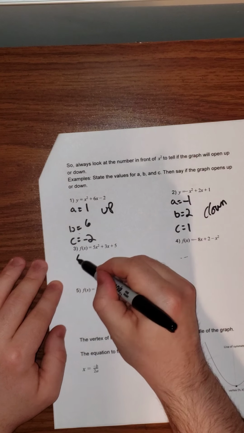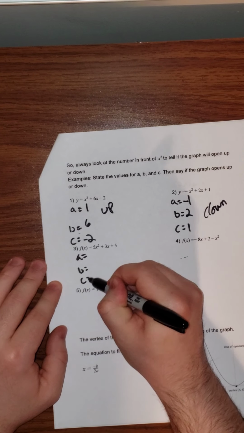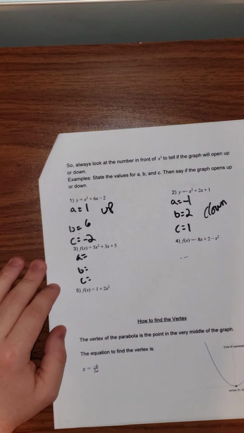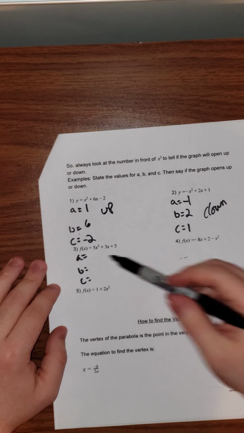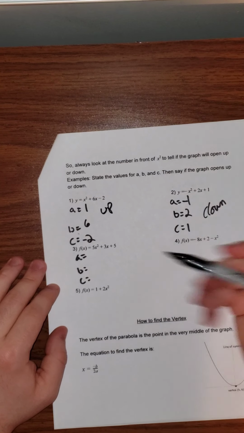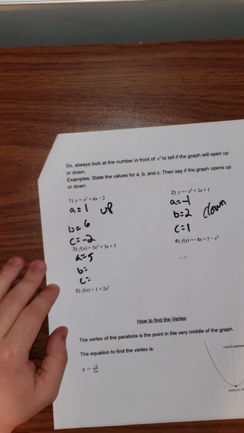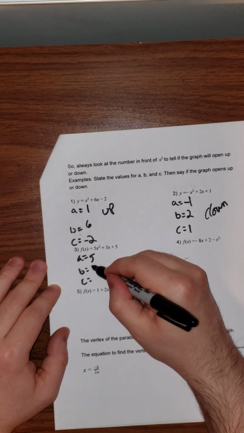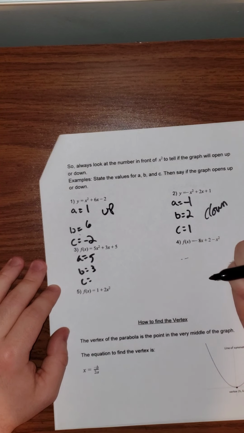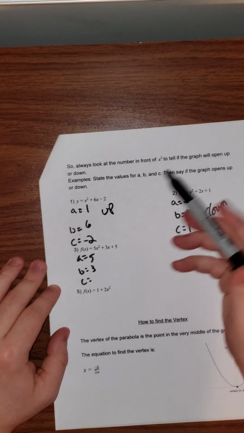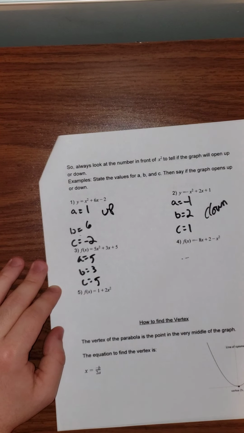Really quickly, number 3. So 5x squared plus 3x plus 5. 5 is in front of x squared, so A is 5. B is the number in front of x, that's a 3. C is the last number with no x, it's another 5.